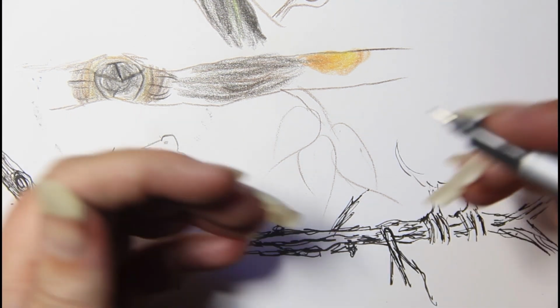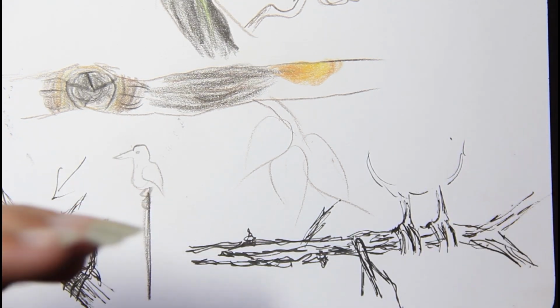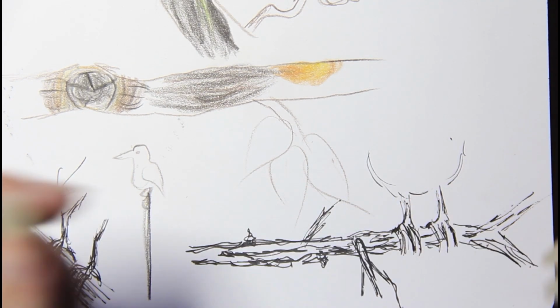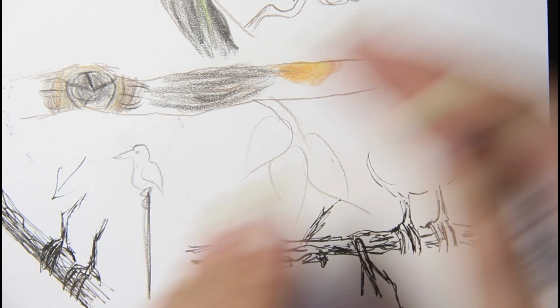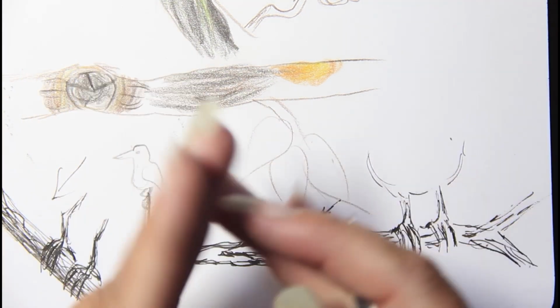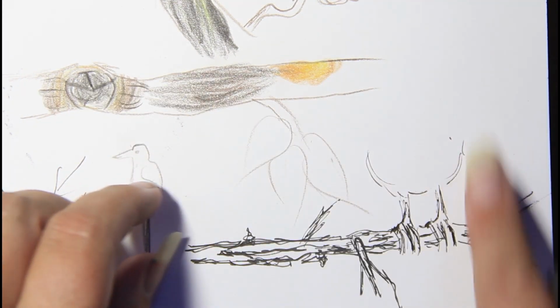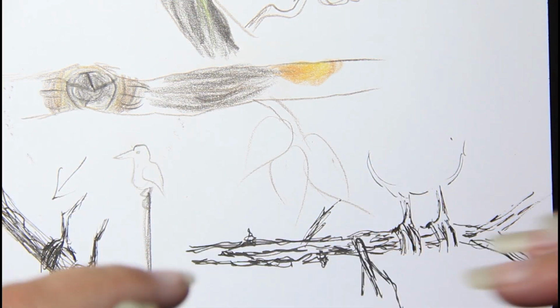Here's the thing with branches: you can direct the viewer's eye to your bird depending on how you do your branches. Sometimes branches go off the page and it leads your eye off the page. It just depends. Maybe you just want a portion of a branch. Maybe your bird is sitting on one of those bird rests in a bird cage, and you just want to include the rest.